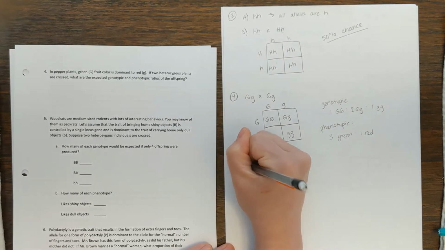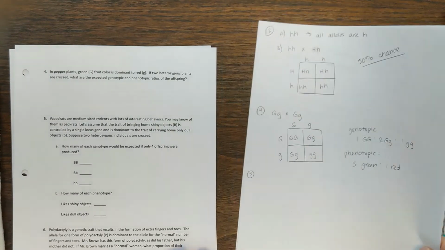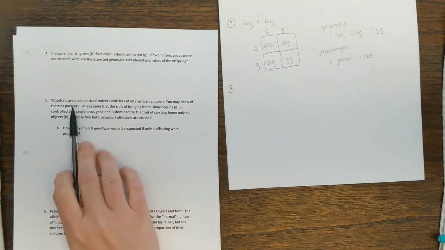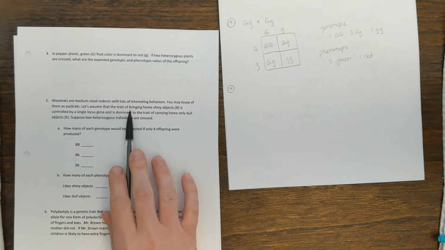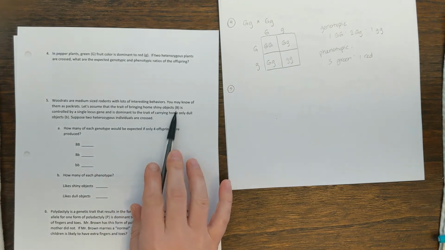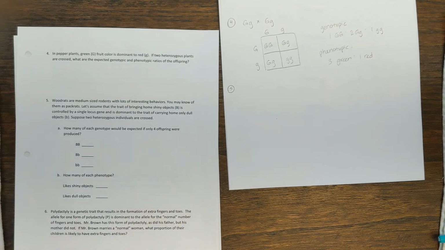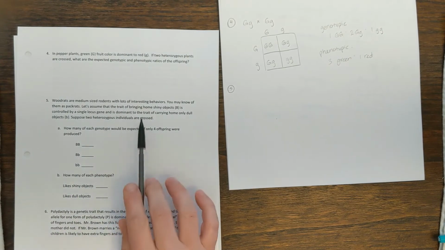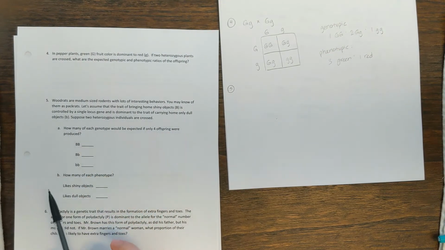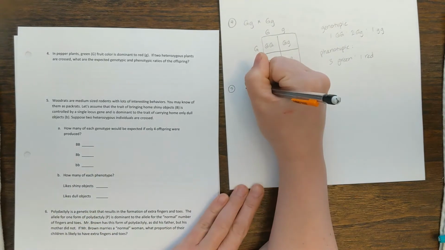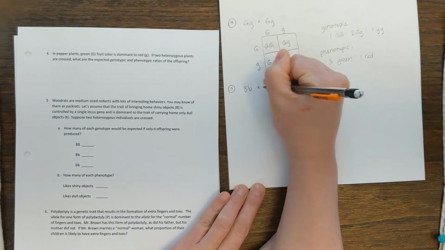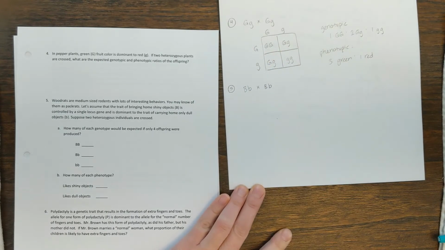Okay, question number 5. So, wood rats are medium-sized rodents with lots of interesting behaviors. You may know them as pack rats. So we're going to assume that the trait of bringing home shiny objects, capital B, is controlled by a single locus gene that is dominant to the trait of carrying home dull objects, lowercase b. So 2 heterozygous individuals are going to be crossed here.